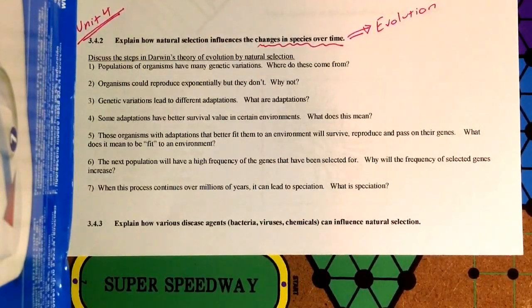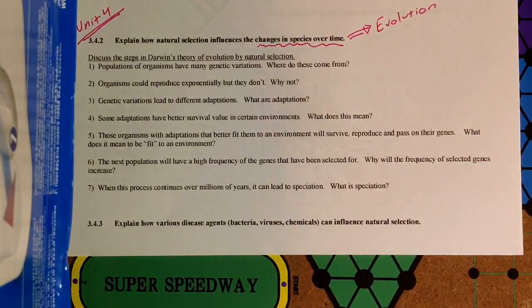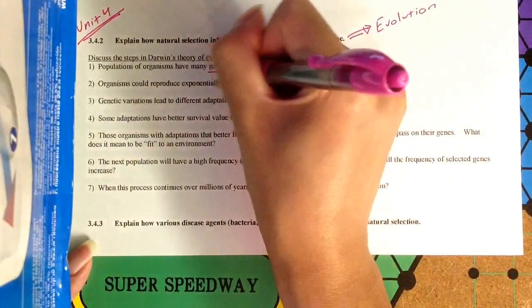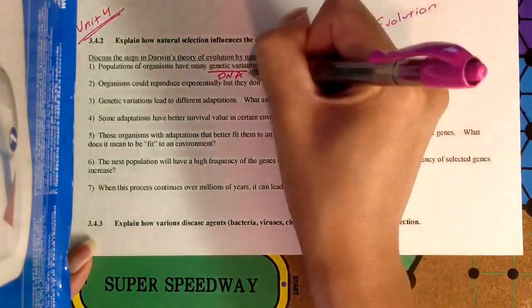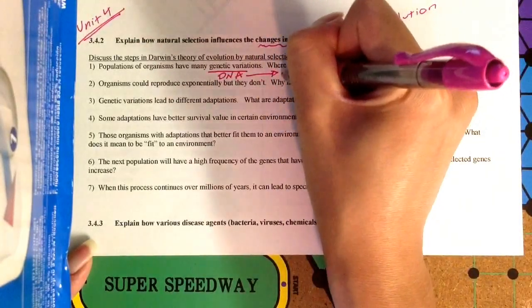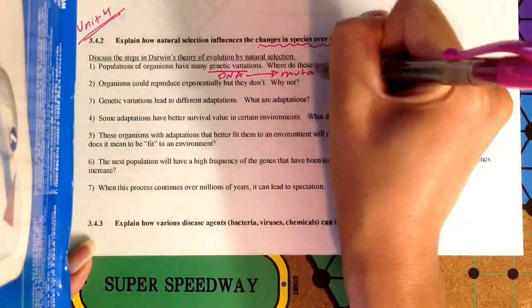So number 1, populations of organisms have many genetic variations. Where do these come from? Well, the genetic variations are going to be derived from the DNA. And for the DNA to change, it's initially going to come from mutations.